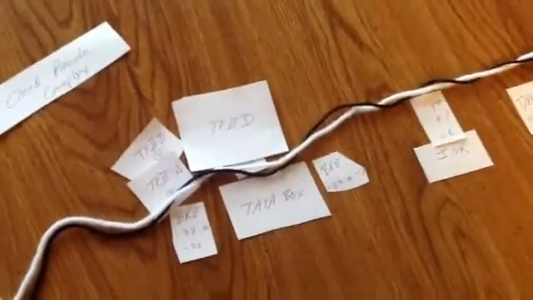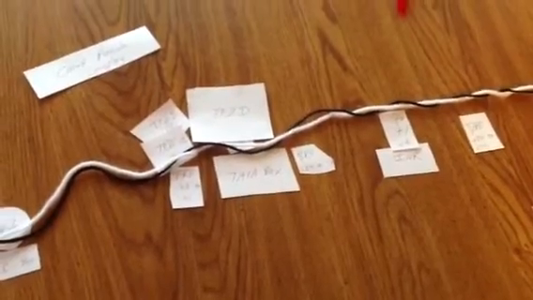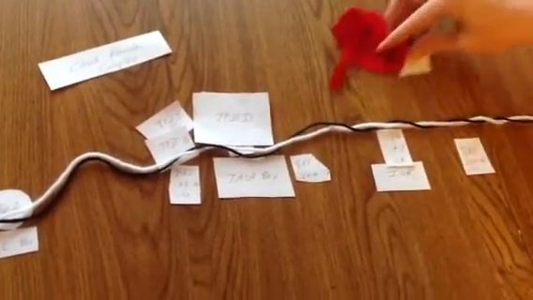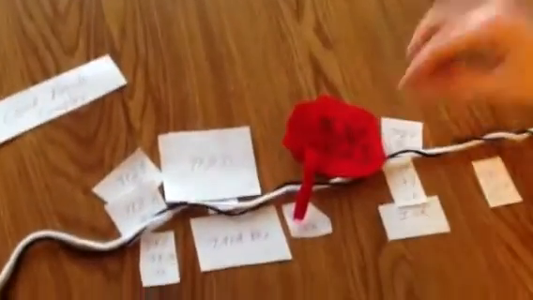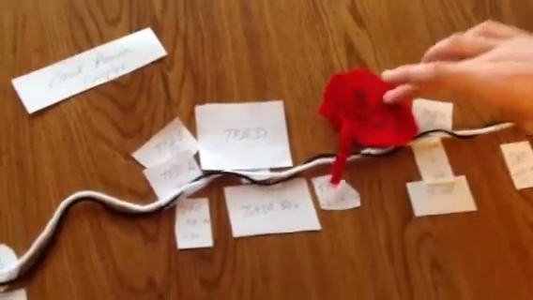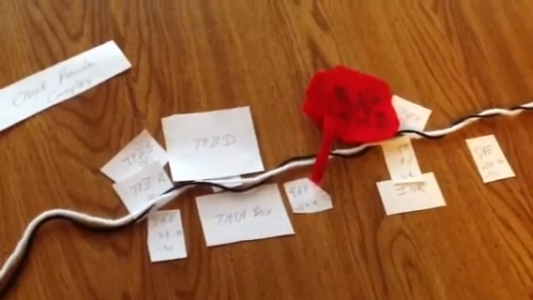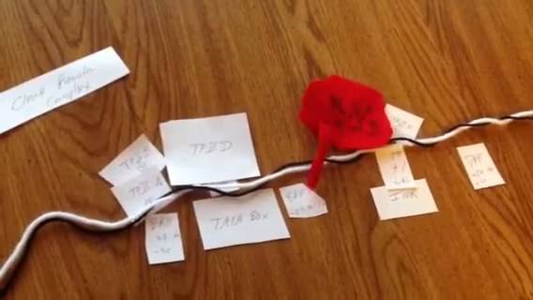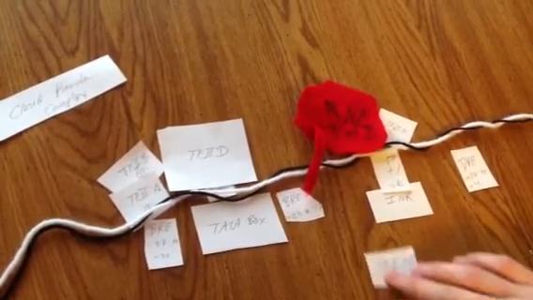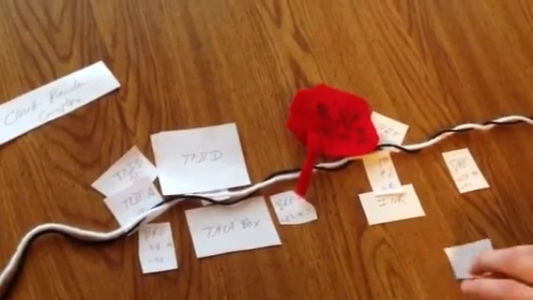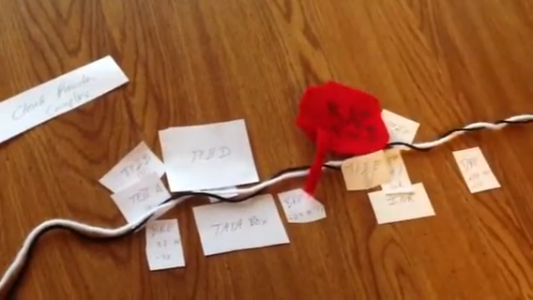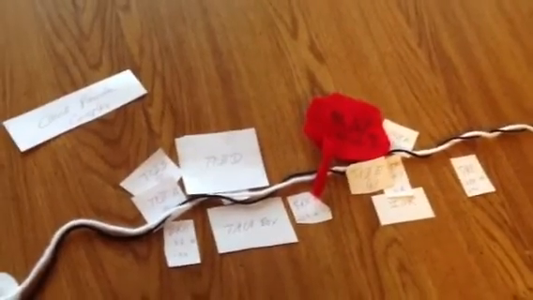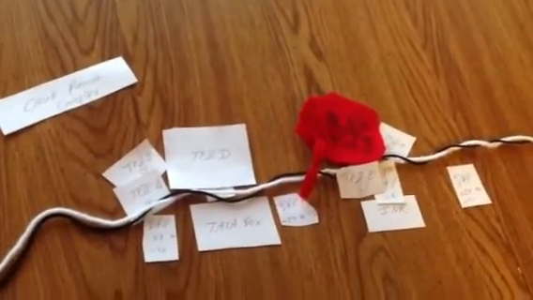TFIIF binds to RNA polymerase II, which is dephosphorylated at this point, and recruits it to the pre-initiation complex with the help of TFIIB. TFIIE is recruited to the pre-initiation complex with the help of TFIIF. TFIIH and mediator complex are also recruited to the pre-initiation complex after TFIIE.